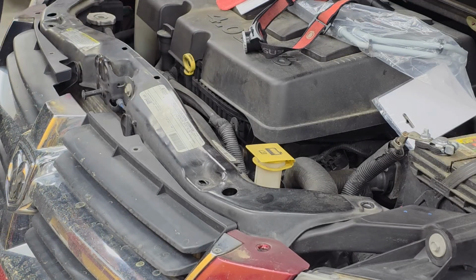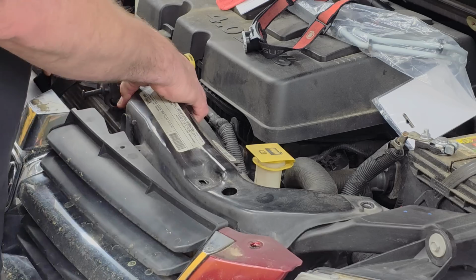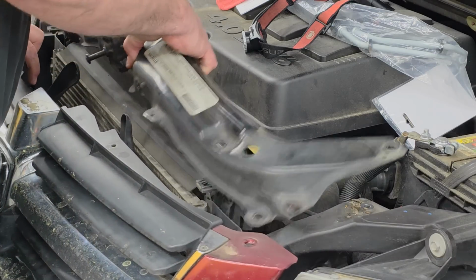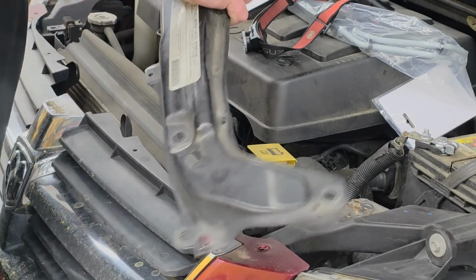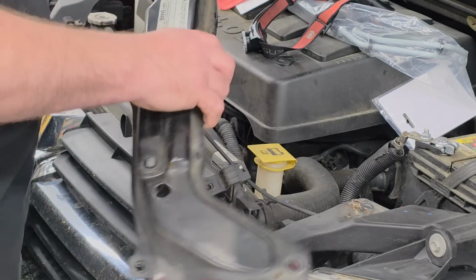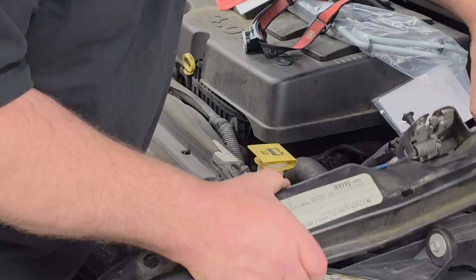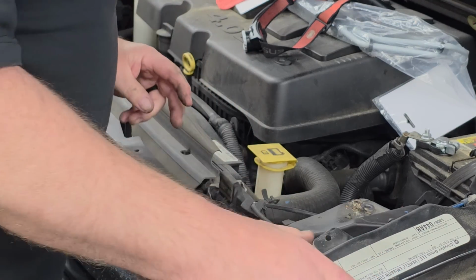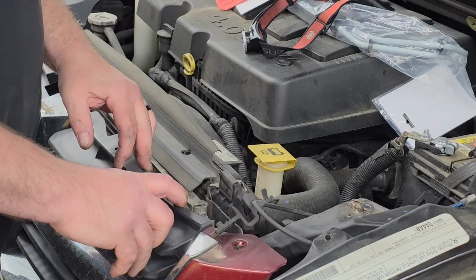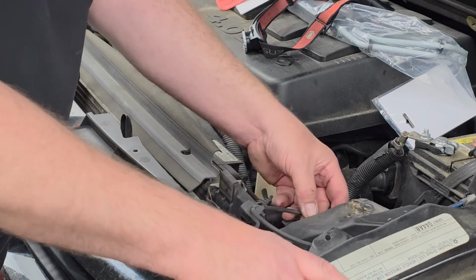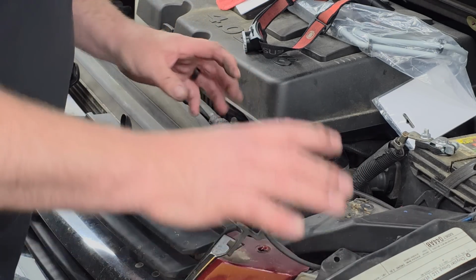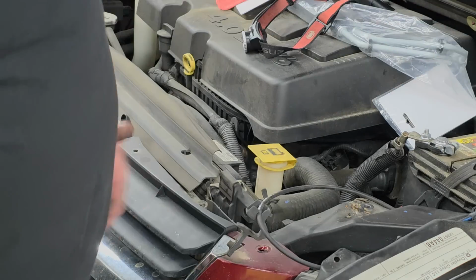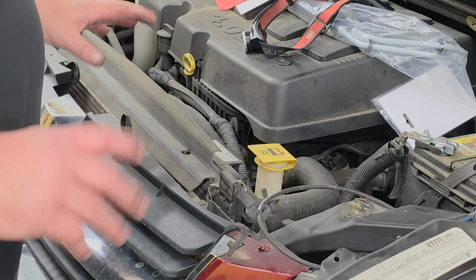All right, so with all of that out of the way, this should lift up, and it does, and tuck out. You gotta be careful because you got the hood latch here. So we're gonna rest this whole thing off to the side. Just be mindful so you don't hit something where you can scratch the paint or whatever. Be mindful of the battery too. Not too concerned about it.